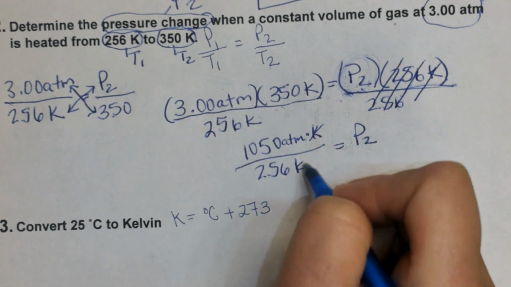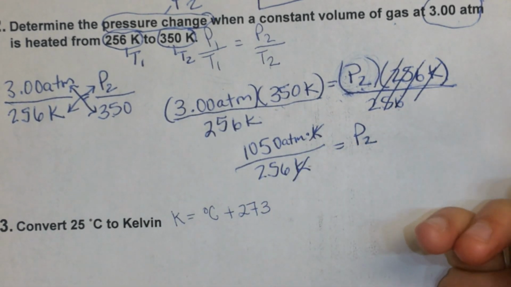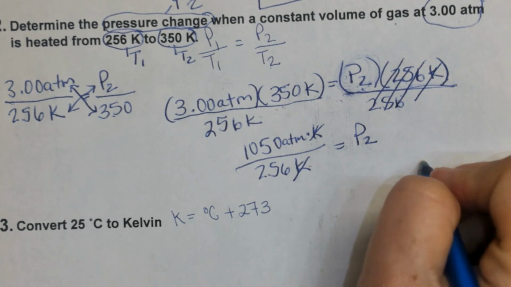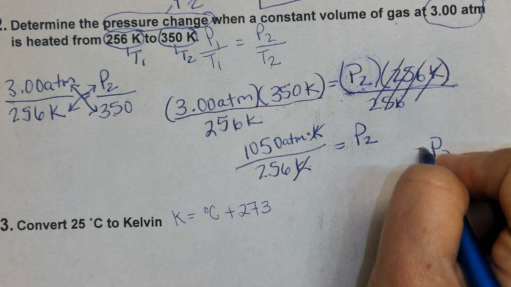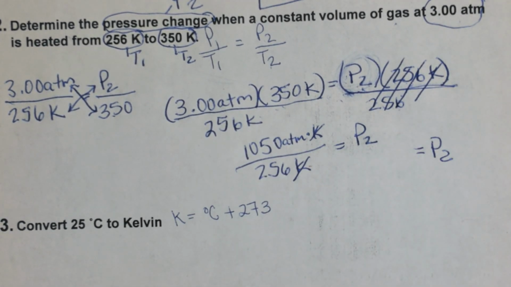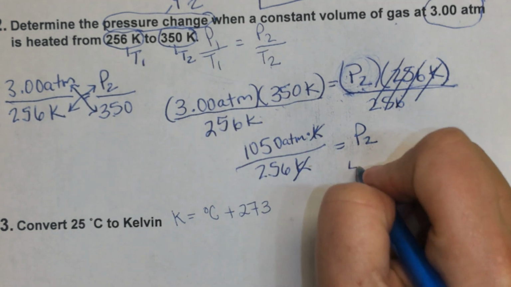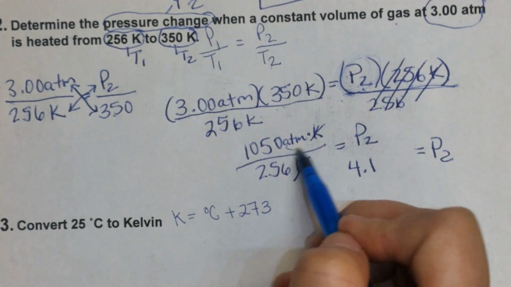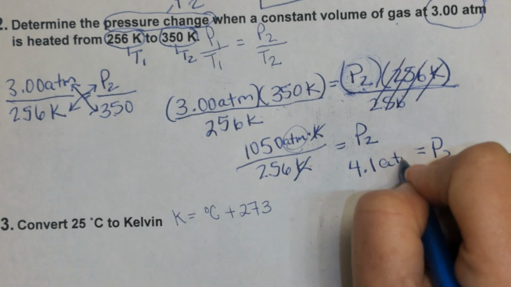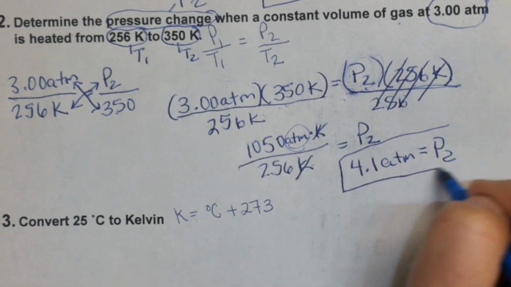And of course, the Kelvins cancel out. Then you should be able to get P2 equals 1050 divided by 256. That should give you 4.1 atm. And that is your answer.